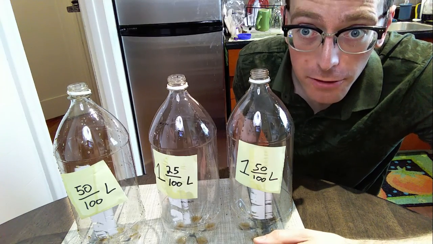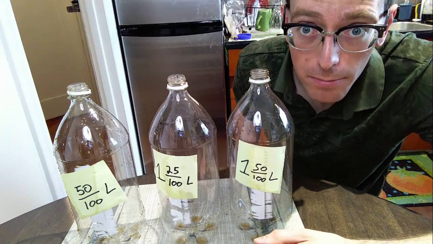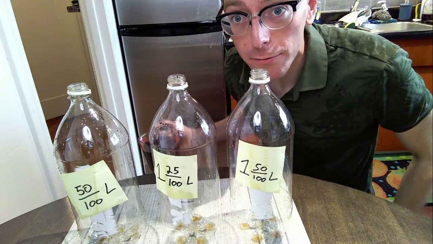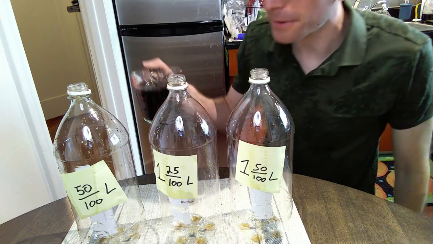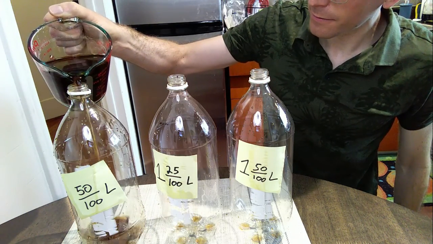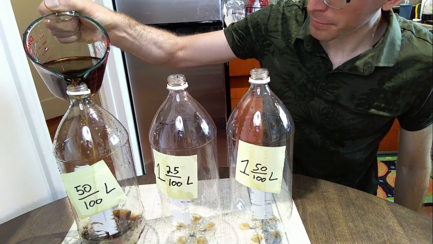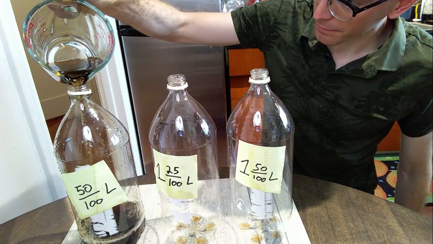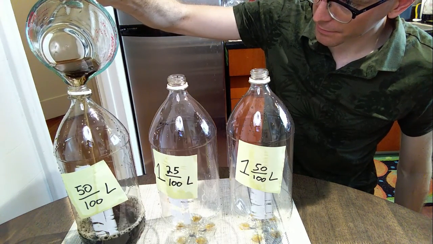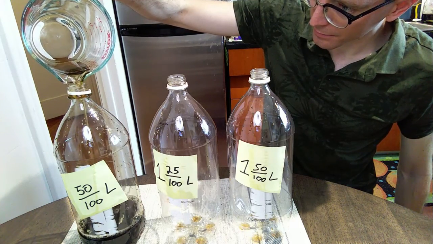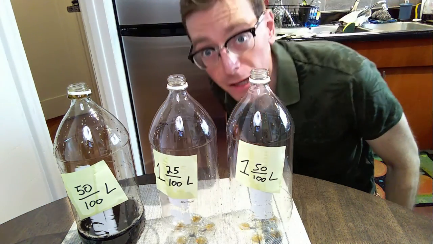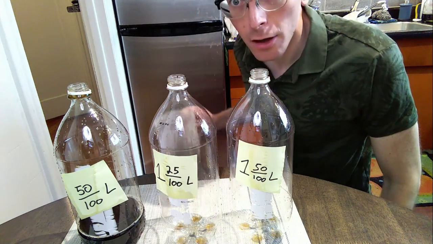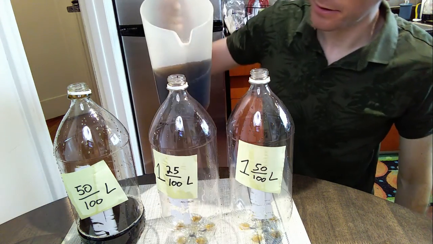Let's check it out. I'm going to fill them up and see if I've sorted them properly in order. Starting with 50 hundredths. That's 50 hundredths of a liter. Next, 1 25 hundredths.